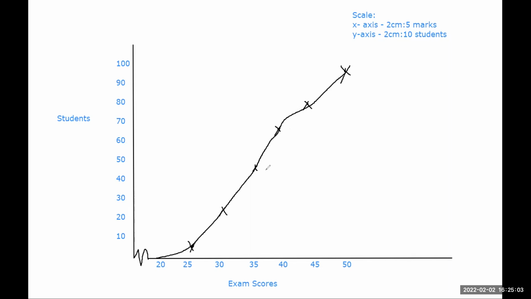It says using the curve. I'll just estimate and extrapolate. All right, remember the position of the median is a half the n plus 1 term. In this case, since the total number of students is 100, the median would be the 50th.